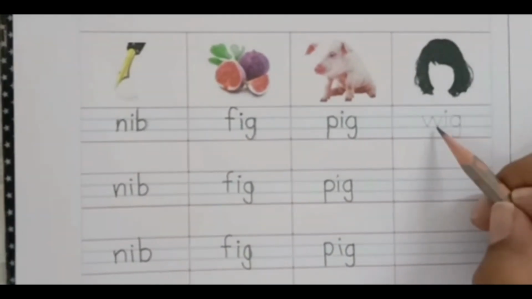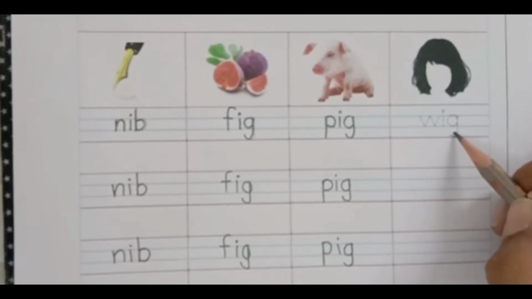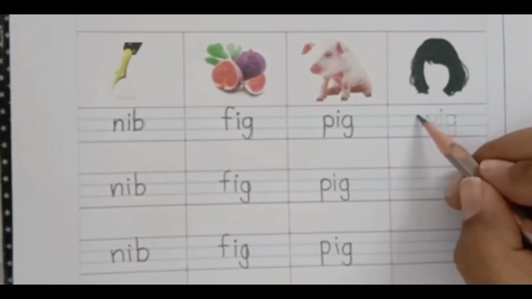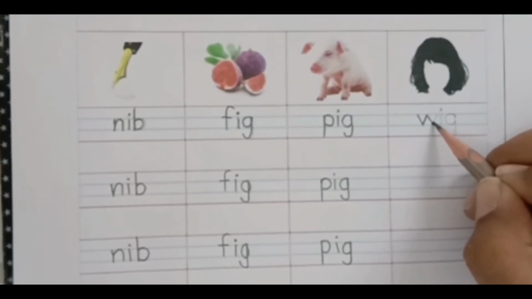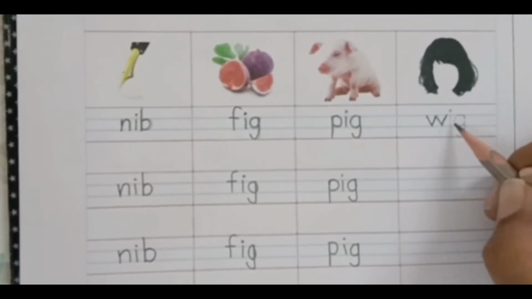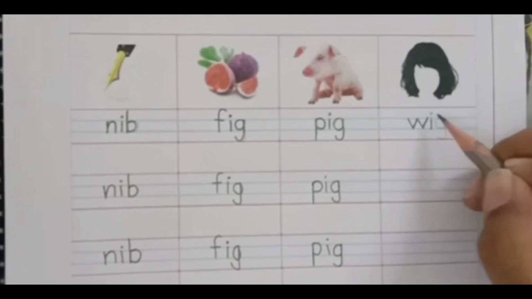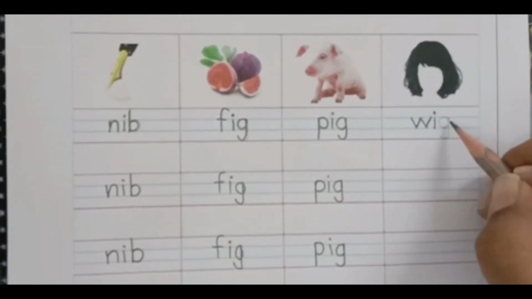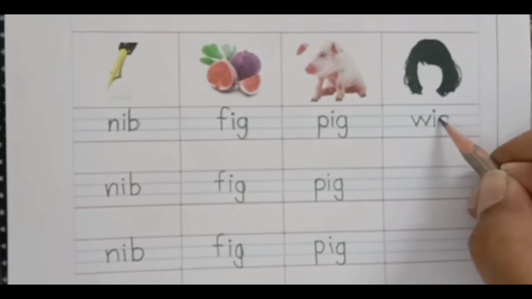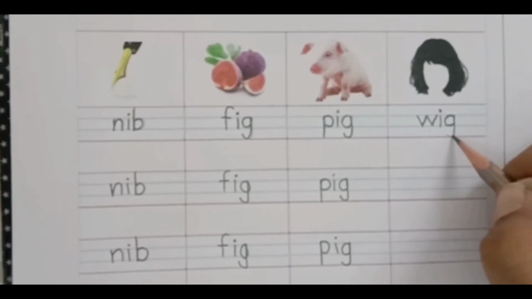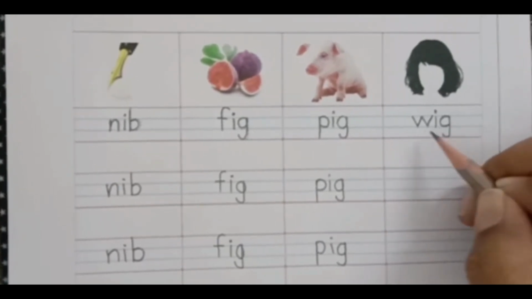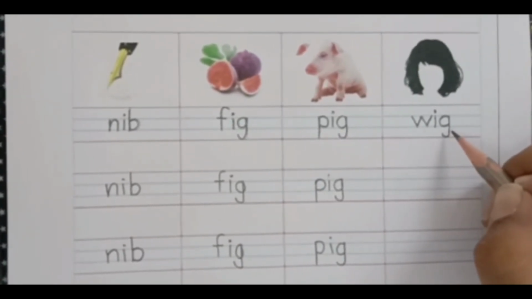What is this? This is a wig. W-I-G, wig. From first blue line to second blue line, slant down, then slant up, again slant down and slant up. W. Now small standing line and dot. I. C curve. Go up, come down standing and make a curve. G. W-I-G, wig.